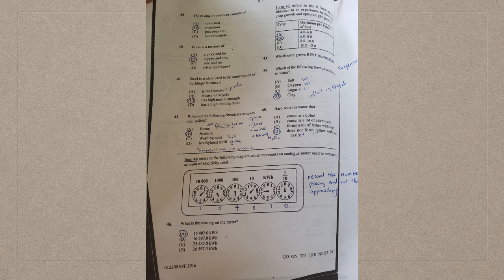Wow, that's a lot. So the following substances would form a suspension in water. Suspension would be clay. Colloid would be starch in water. Solution would be water, or salt. All right. Hard water is water that doesn't lather with soap. When you put soap with hard water, there's a seawater basically. The seawater would not lather with soap. Seawater, not the ocean water. Right. Good.